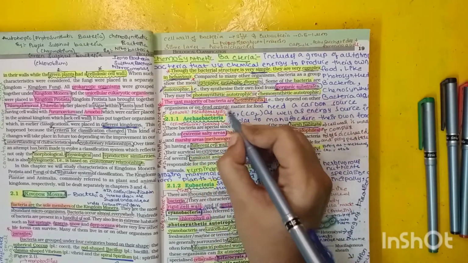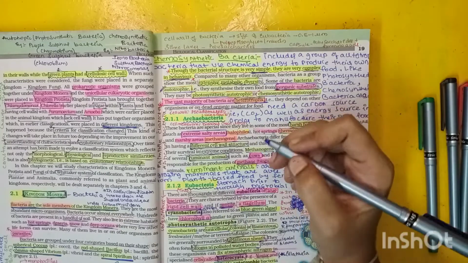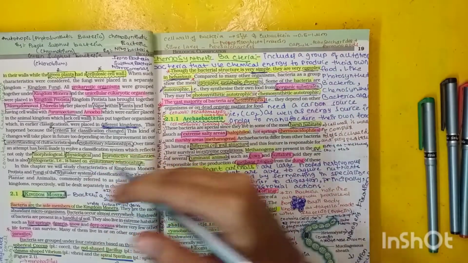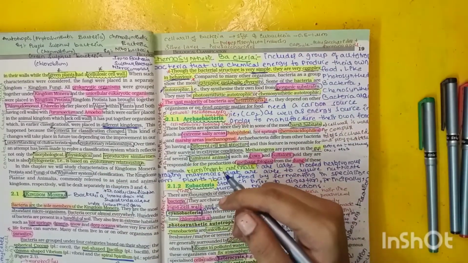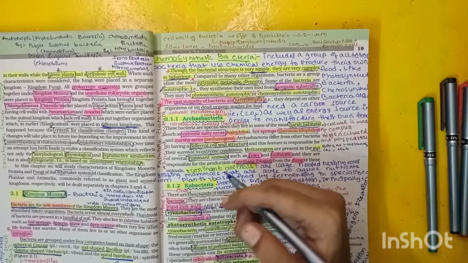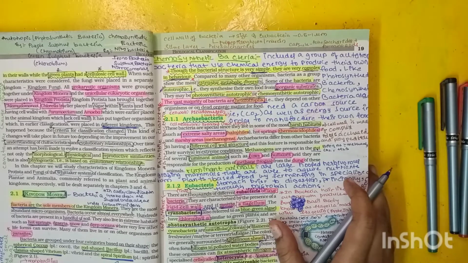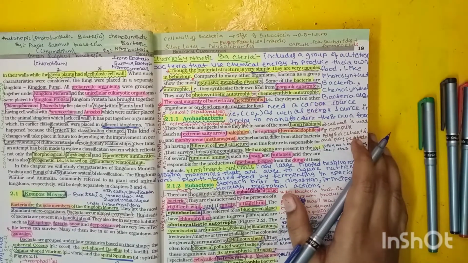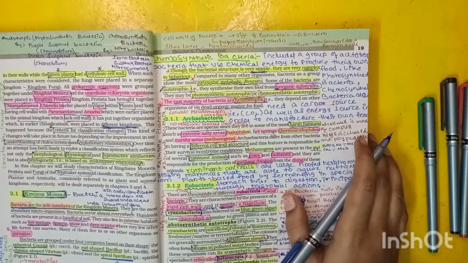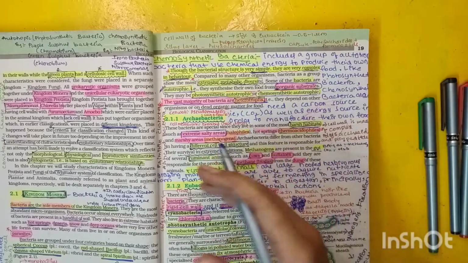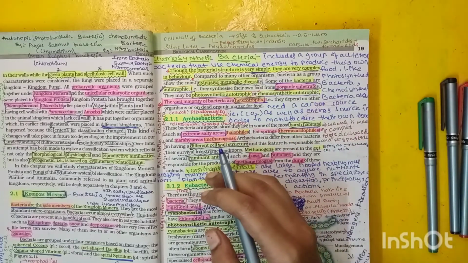So the question may arise, what majority of the bacteria are? Options will be saprophytes, parasites, heterotrophs, autotrophs. The correct option is heterotrophs. And you may ask me, ma'am, sorry ma'am, sister, whatever. So you told me that these are heterotrophs, but you are telling parasite, saprophyte, they are also branched under heterotrophs.